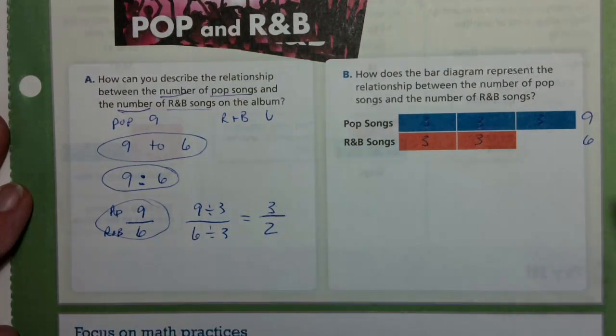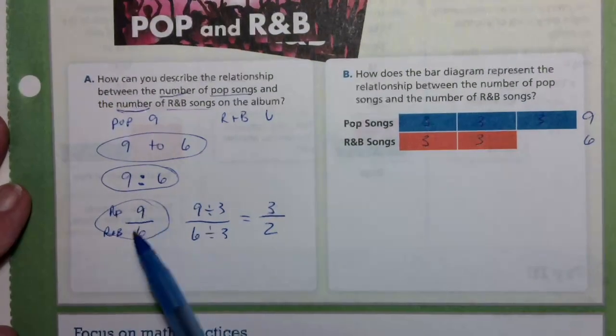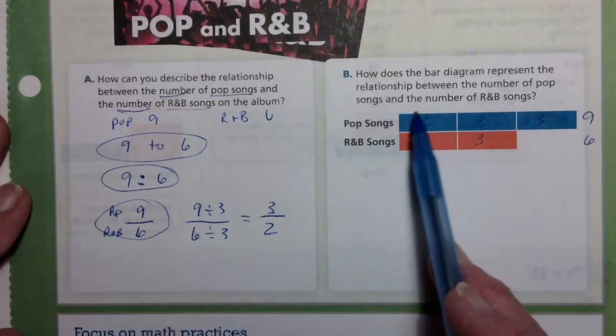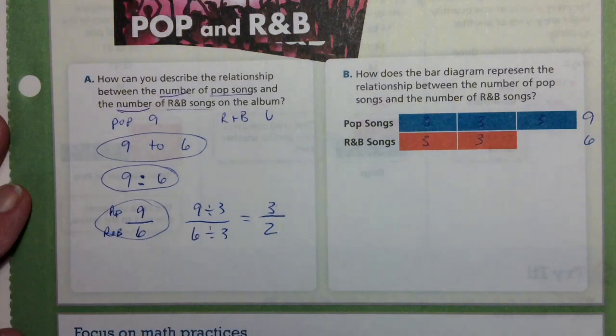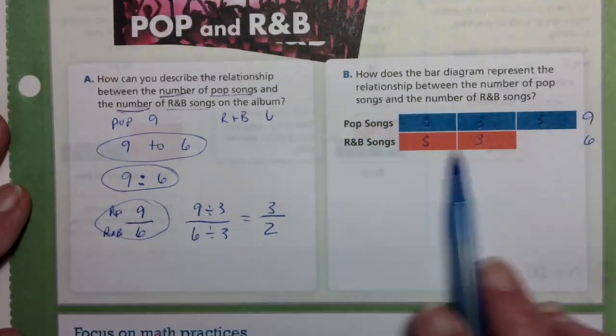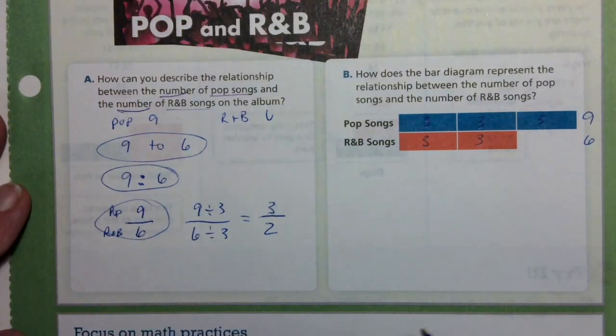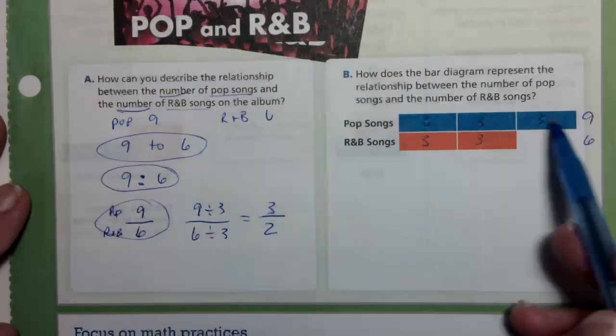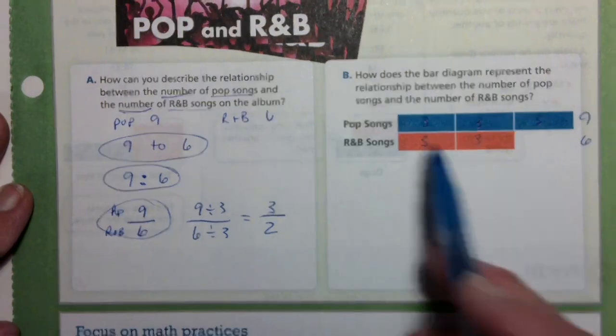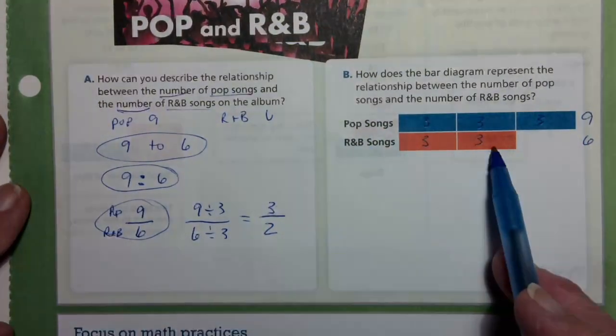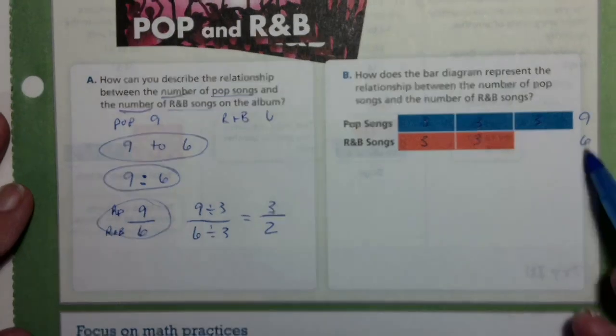So is that true? Was it 9 compared to 6? Yes, it was. Okay, so for every 9 of these, there's 6 of these. Or it's in a 3-to-2 ratio. Here's the 3, here's the 2. 3 bars compared to 2 bars, or 9 total compared to 6.